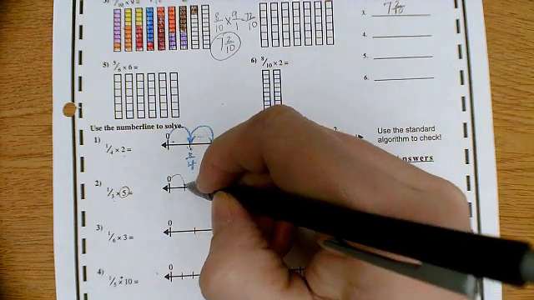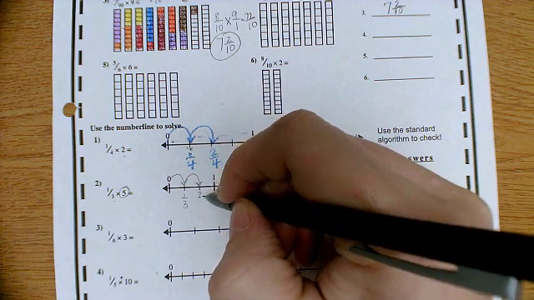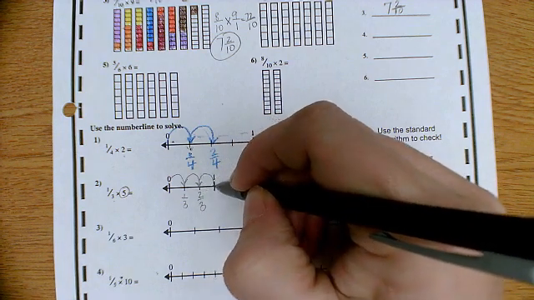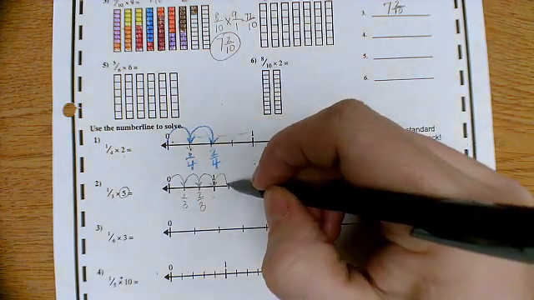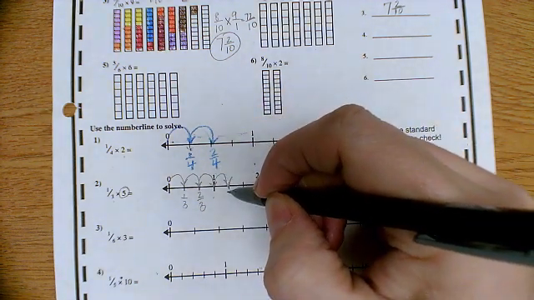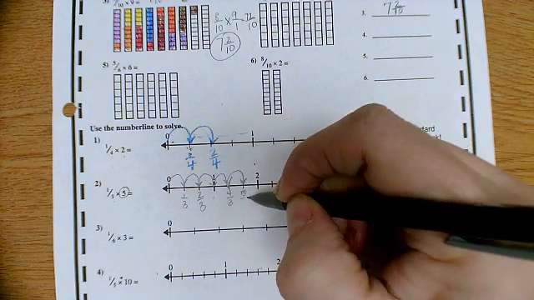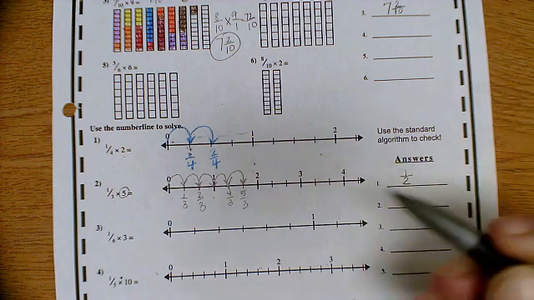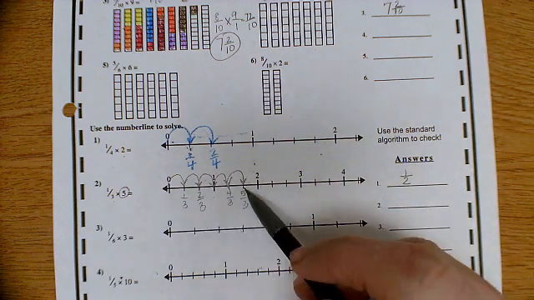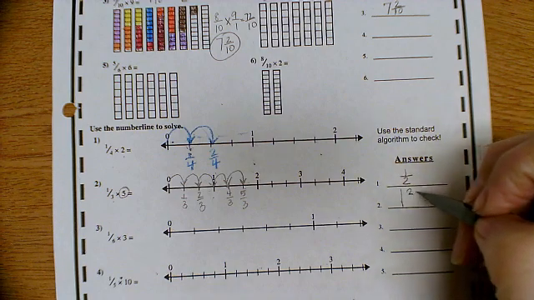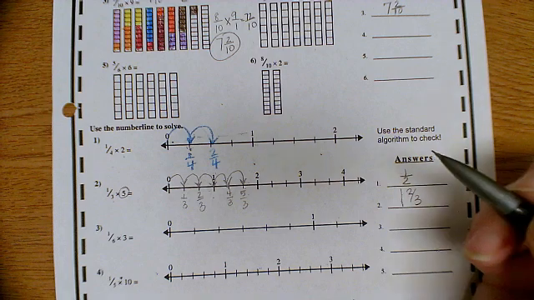So I'm going to jump once. I'm going to jump twice, which puts me at 2/3. I'm going to jump 3 times, which puts me at 3/3 or 1 whole. I'm going to jump 4, which gives me 4/3. And I'm going to jump 1 more, and that puts me at 5/3. You can see by the picture that that is 1 whole and 2/3, or 5/3, which is the same thing.